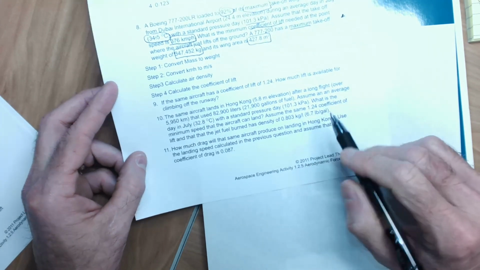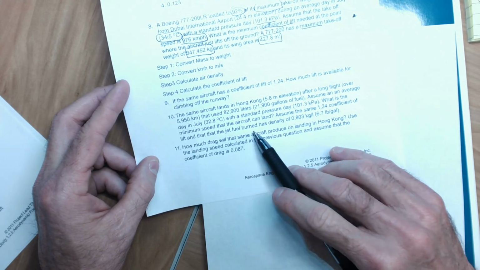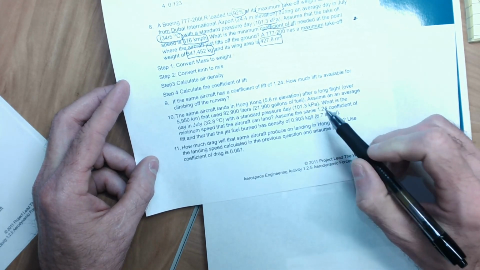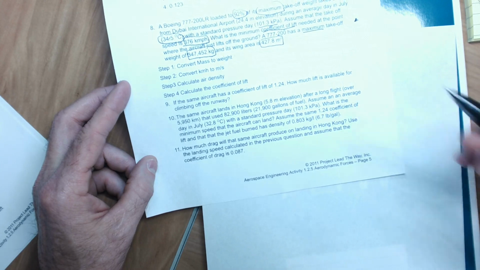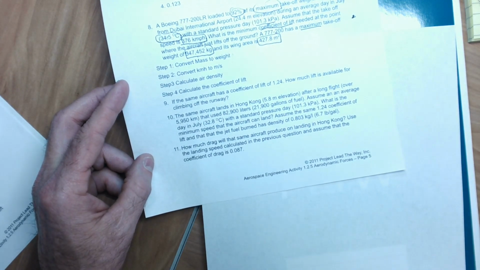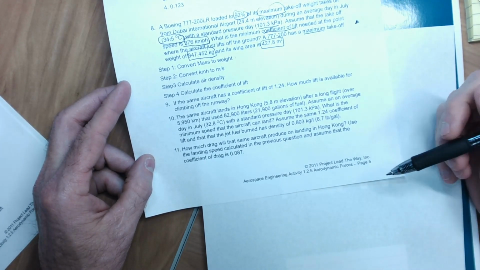Assume that the same 1.24 coefficient of lift and that the jet fuel burned has a density of 0.803 kilograms per liter. We're going to need this to help us figure some things out in a minute. All right. So what we're trying to find is what is the minimum speed the aircraft can land.